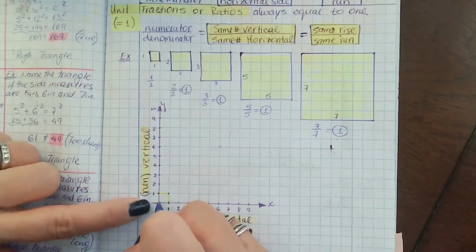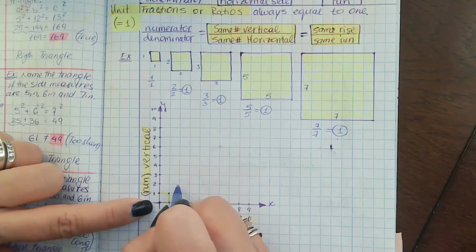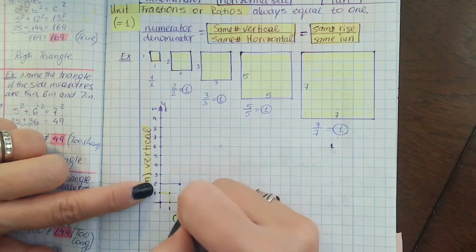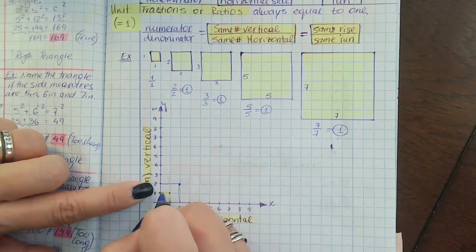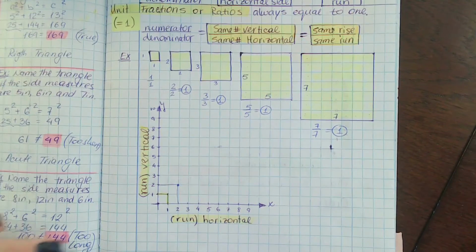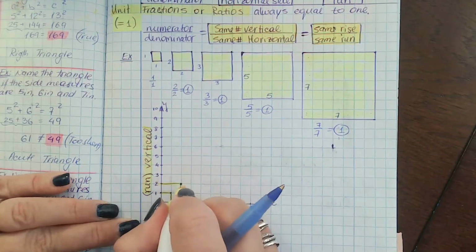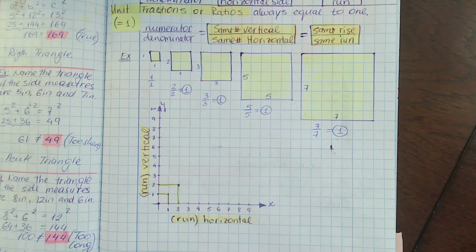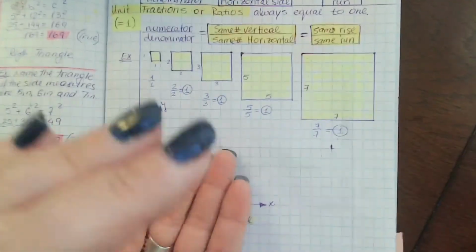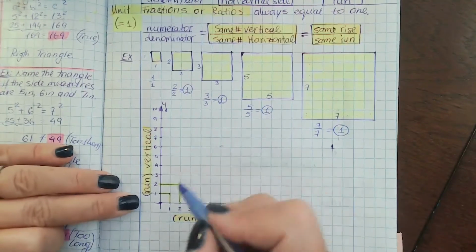So I'm going to go from the origin 2 by 2, and that will be the square. So it's like I'm going to overlap them all together and put each square that I have here onto the coordinate plane, just like stacking them on top of each other.